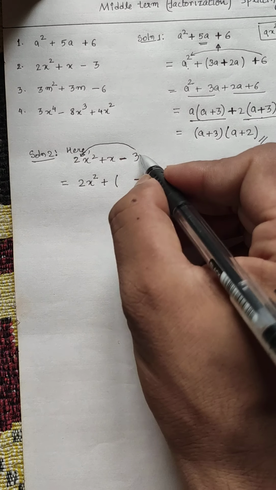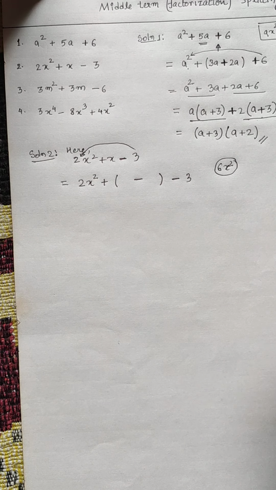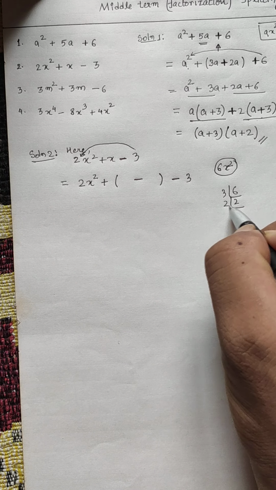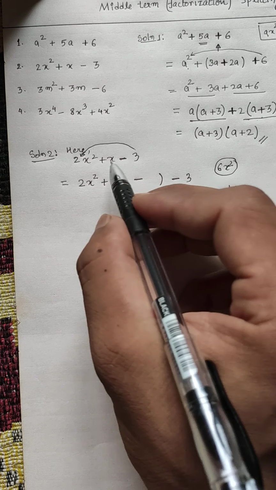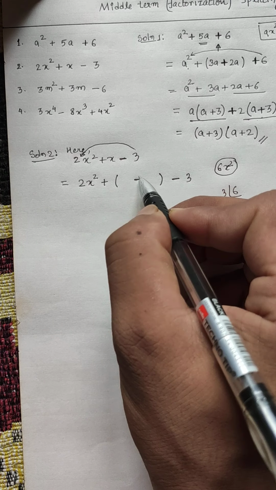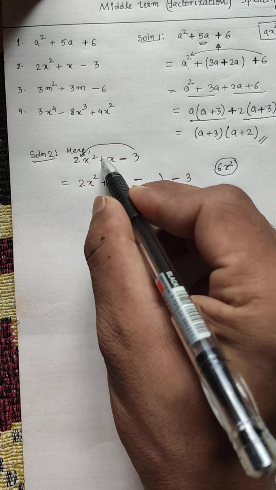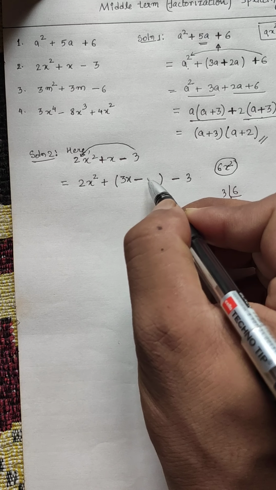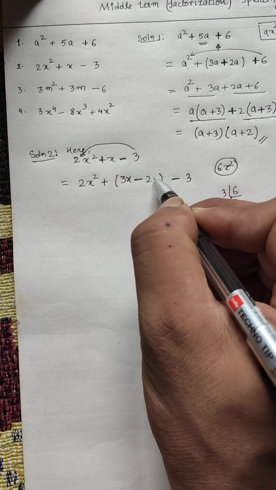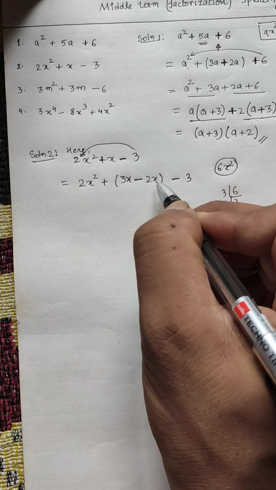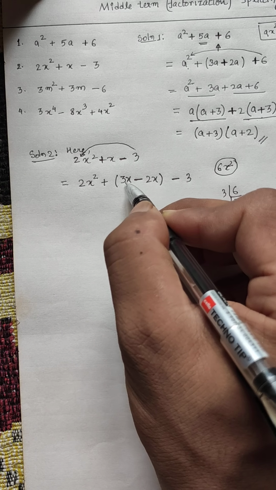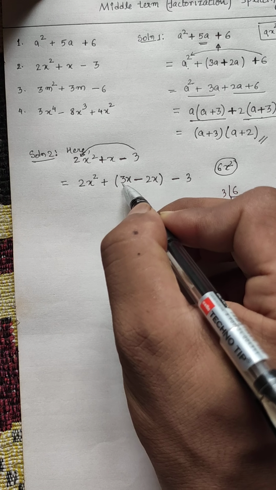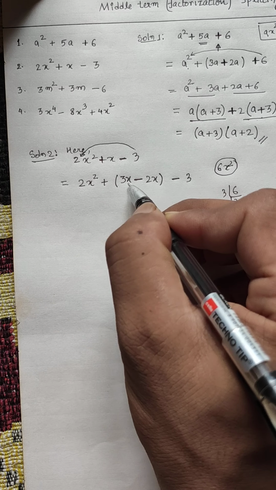Yes, 6x square. 3 times 2 is 6, and x square. Now what's the factor of 6? 3 and 2, it is 6, 2, 1. So 3 times 2, and minus is here. So we have to see that the sign of x is plus, so we will put greater 3x in front and lesser 2x here, because while subtracting 3x minus 2x, it must be plus x. If you keep 2x in front and 3x here, then your answer is minus x.